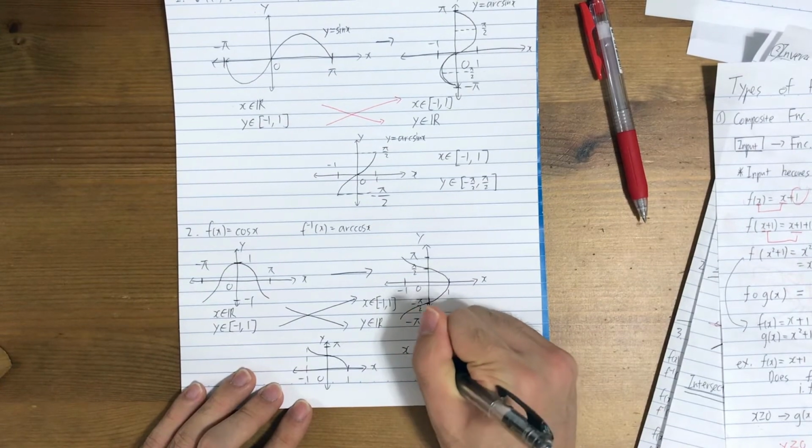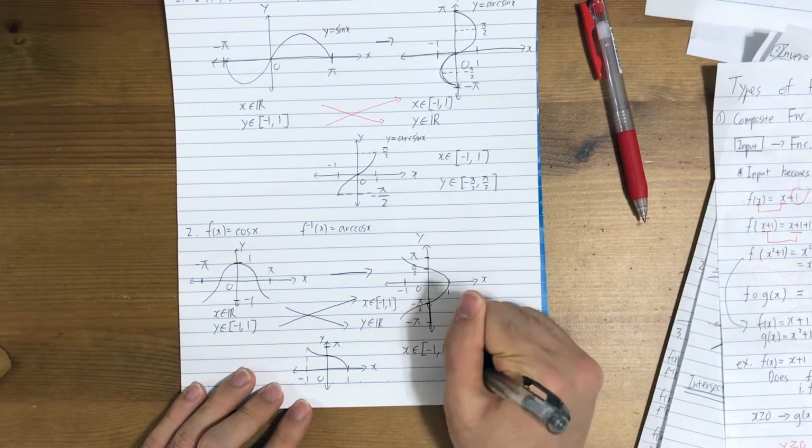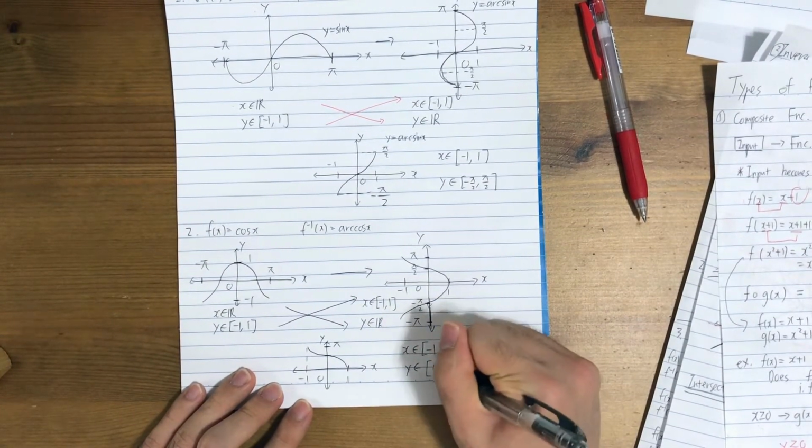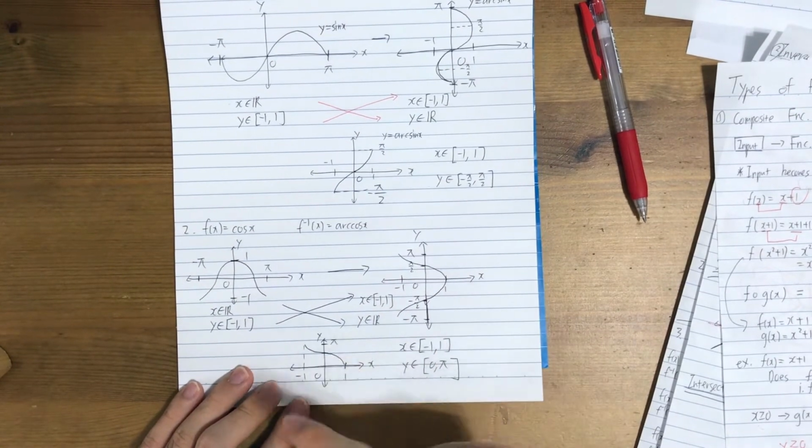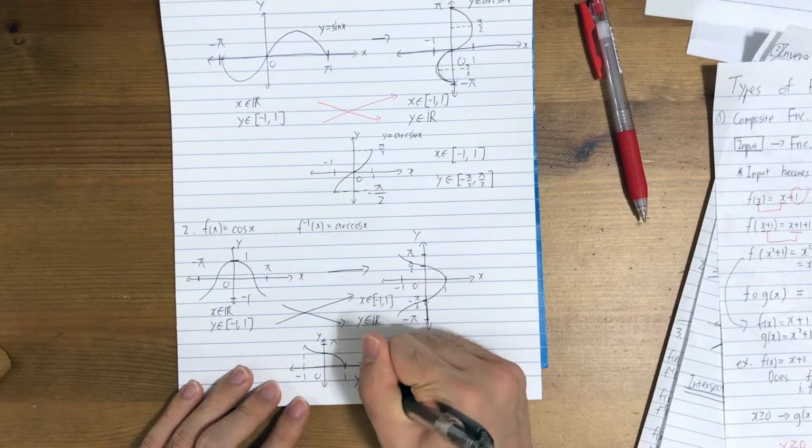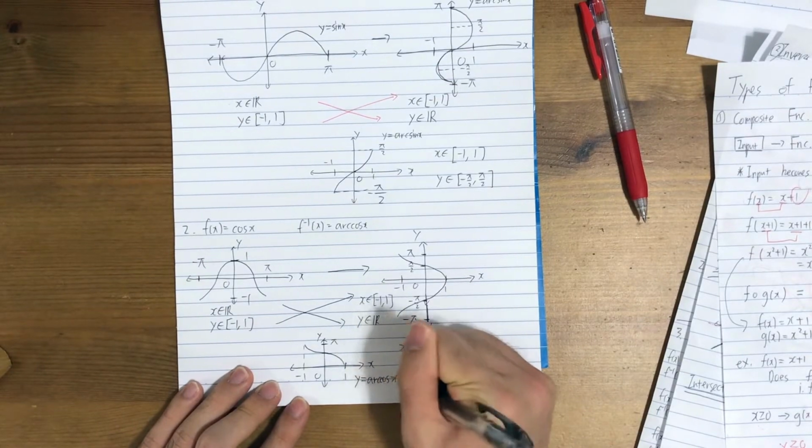So we can say that if the domain is -1 to 1 and the range is from 0 to pi, then we can have a function for arc cosine. Okay?